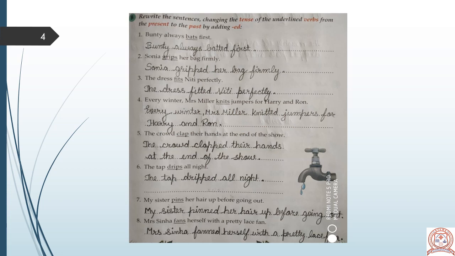Fourth, every winter Miss Miller knits jumpers for Harry and Ron. Every winter Miss Miller knitted jumpers for Harry and Ron. See here, knits, K-N-I-T-S, knits.